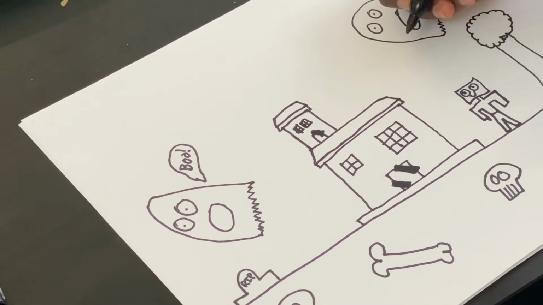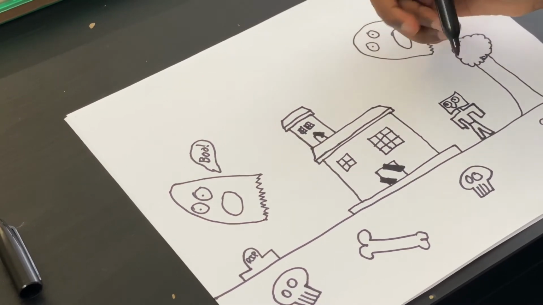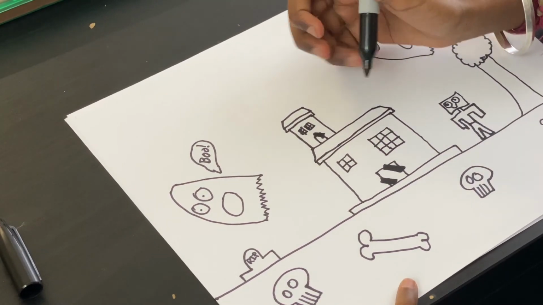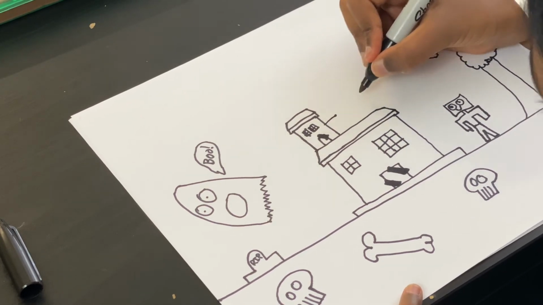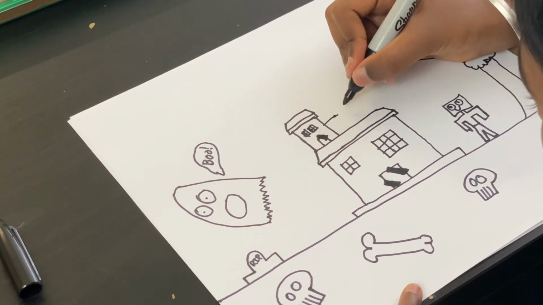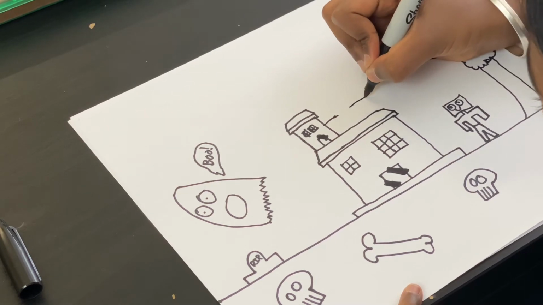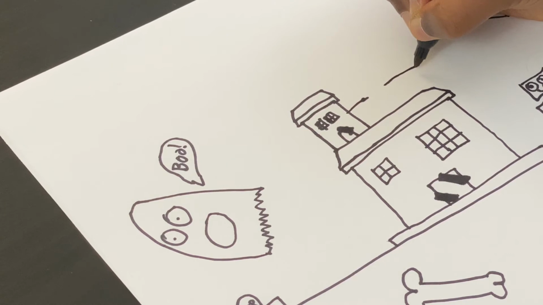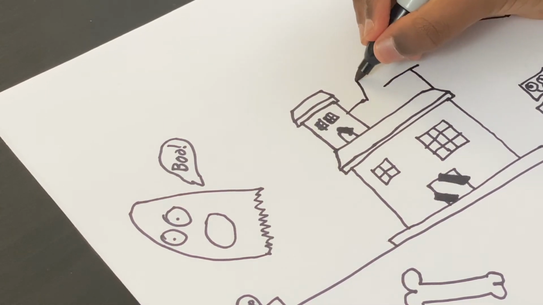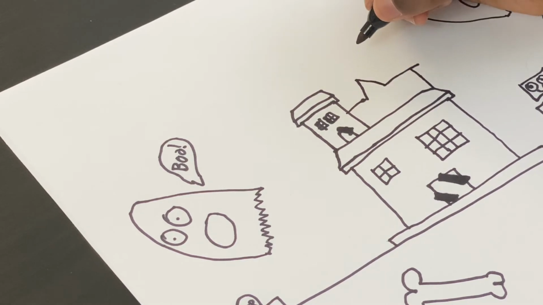Now we can add something in this spot. Now we'll add a line that goes all the way to like this area, and it crosses a bit. And then we can add this line, and then in the middle of the line we can add a triangle.